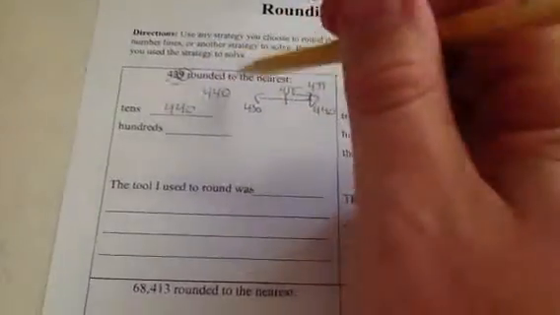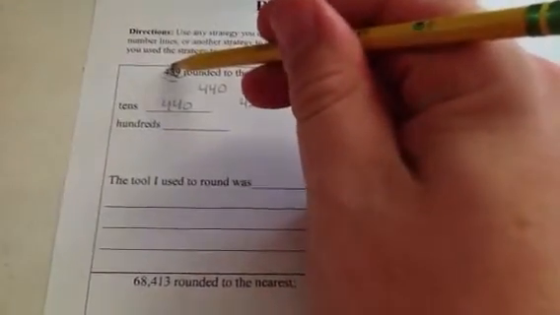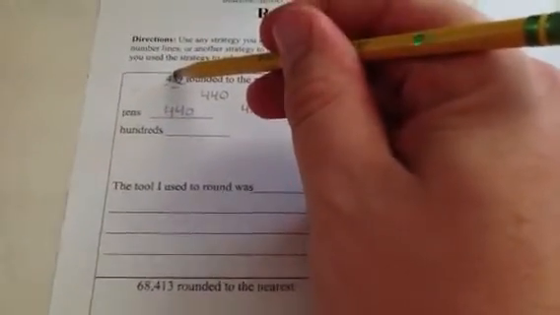If I did hundreds, okay, I'm going to go to the 100 spot. I'm going to circle the 3. So 4, look next door at the 3. 3's a round down. So to the nearest 100, it would be 400.